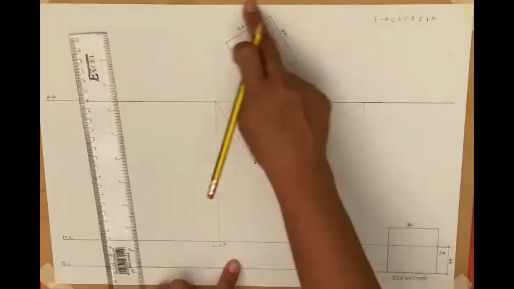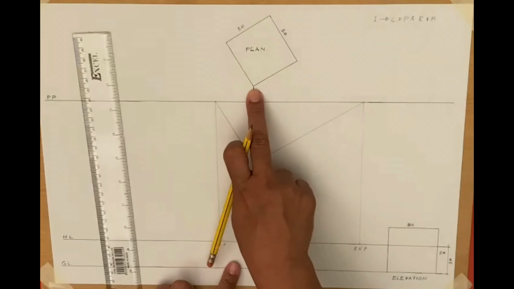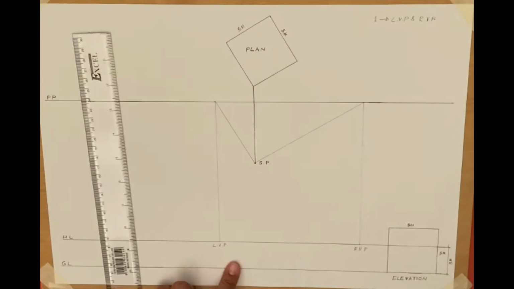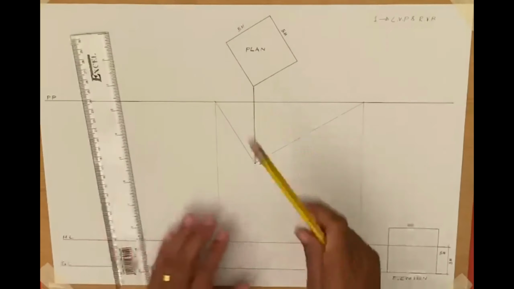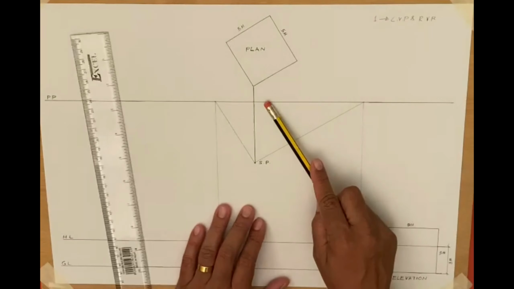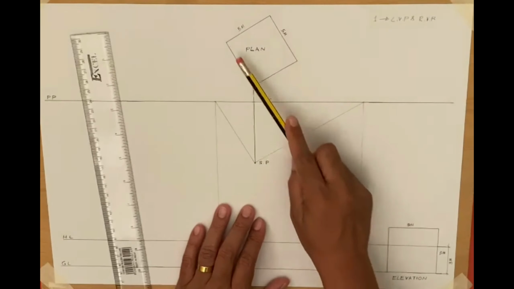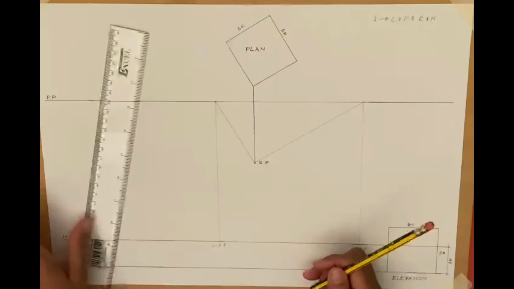As here the picture plane doesn't touch the plan, what do we have to do? We have to find a relationship with the picture plane. Either we can extend this line up to the picture plane, or we can extend this line up to the picture plane.